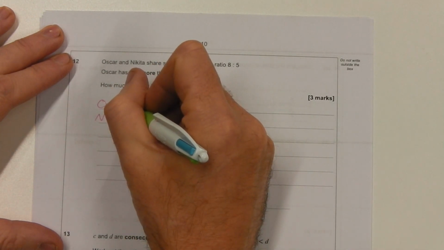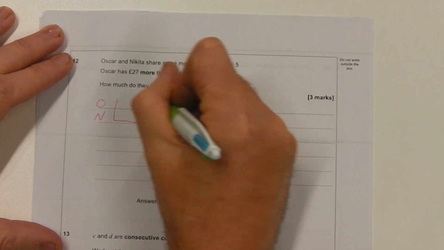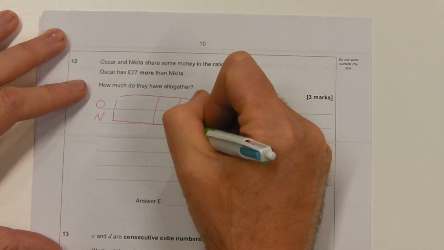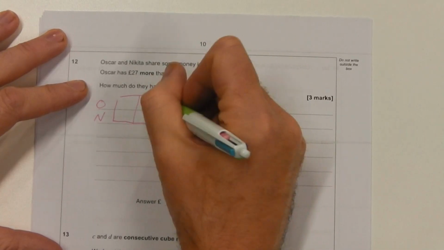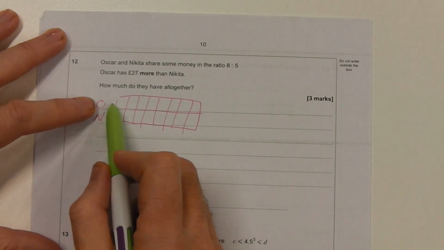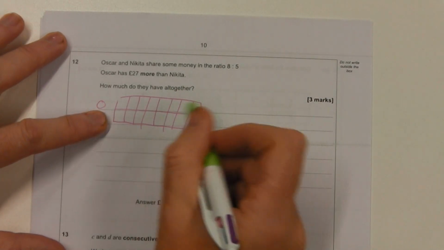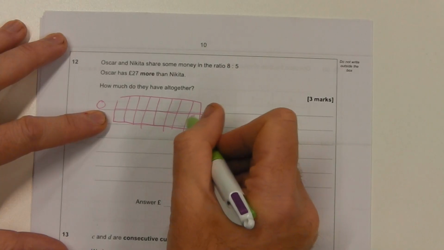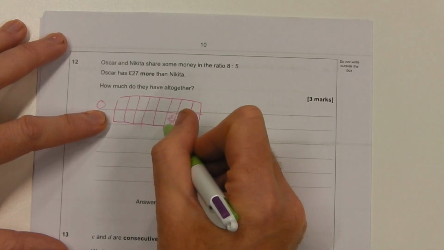And if I do it this way, tell you what, I'll make it one big block. Because 8 to 5. Now Oscar's got 8 parts and Nikita has only got 5, so I'm going to knock off 3 of that one.